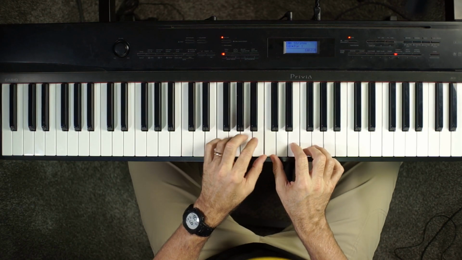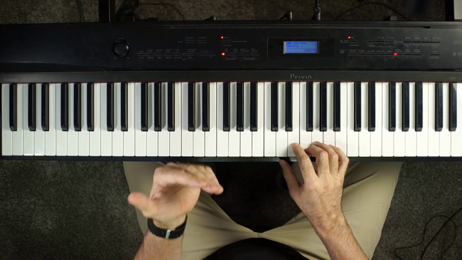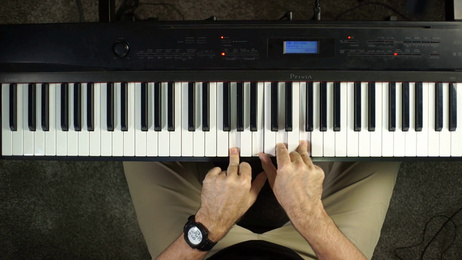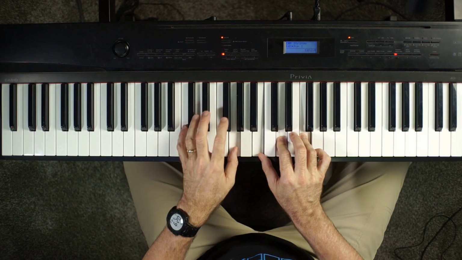If I'm in the key of C major, the dominant seventh of that is G dominant seventh. Right there. So this has a tendency to want to go there, doesn't it? Doesn't that just feel nice and comfortable?